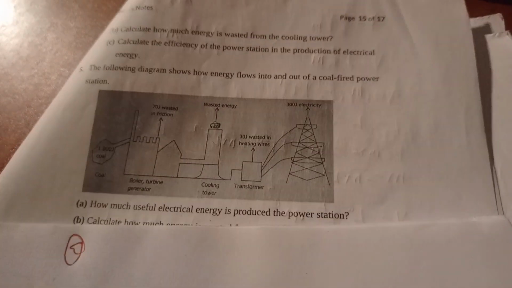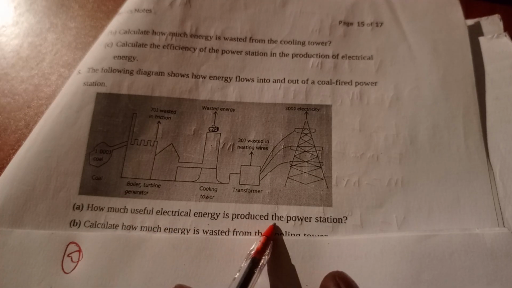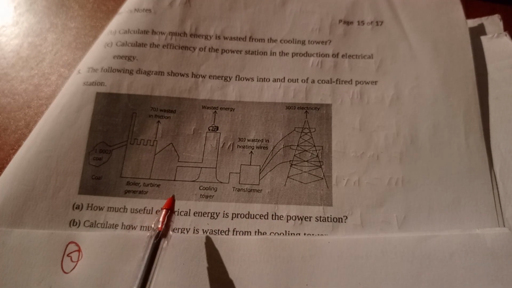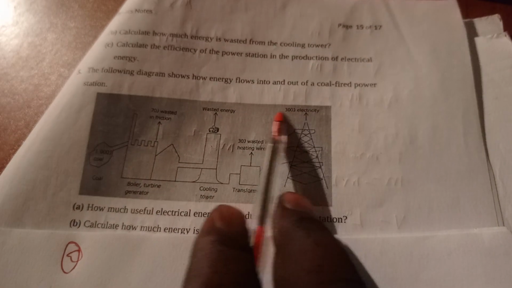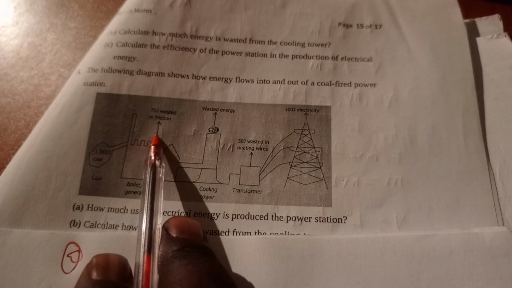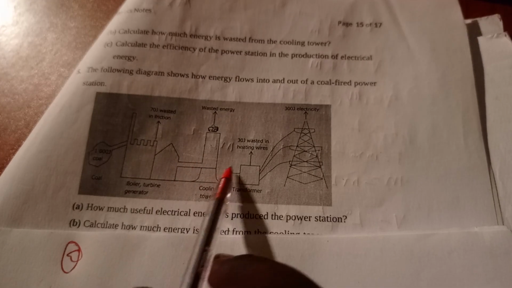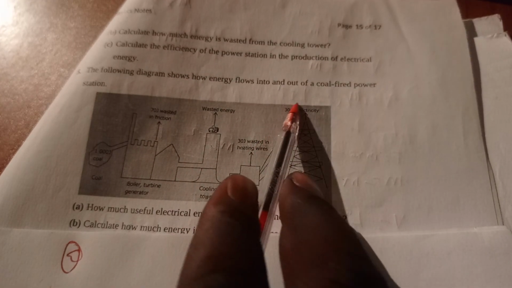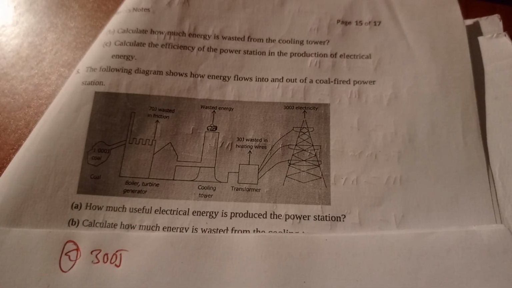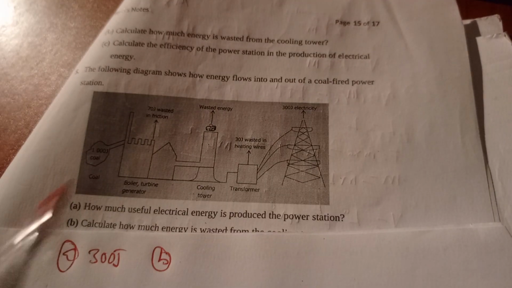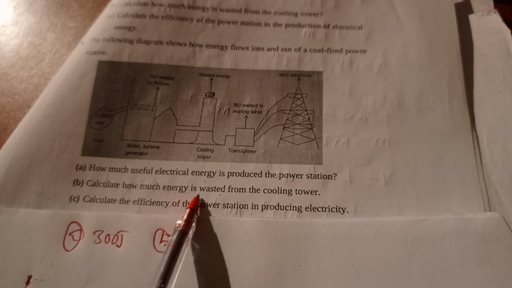Question A is asking how much useful electrical energy is produced by the power station. There is no need for you to calculate; you just need to use common sense. As you can see, the energy produced here is what remains after some energy was wasted to other substances. So the amount of energy that was produced was 300 joules. That's the answer for A. For part B, the question is saying, calculate how much energy is wasted from the cooling tower.